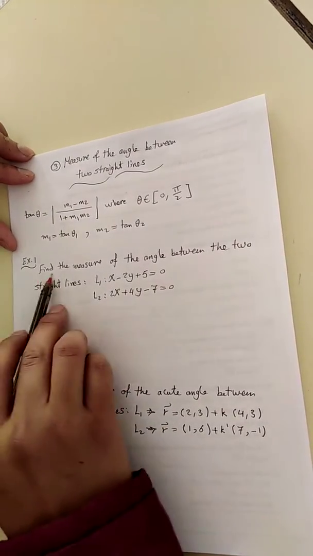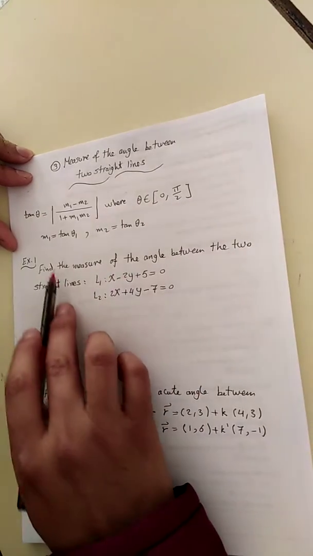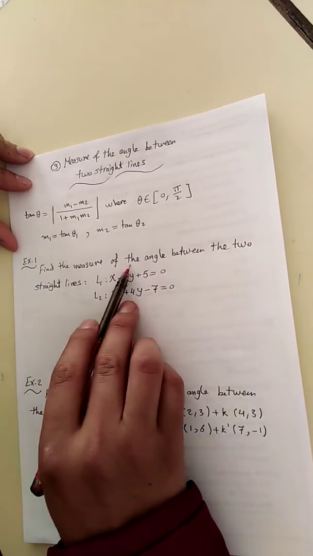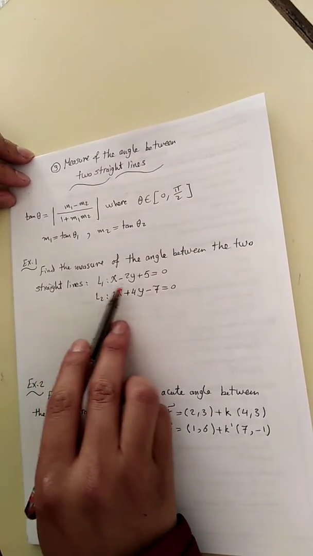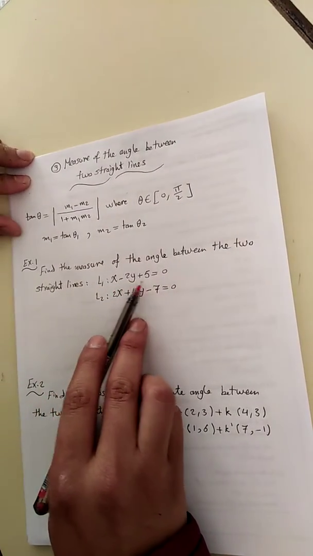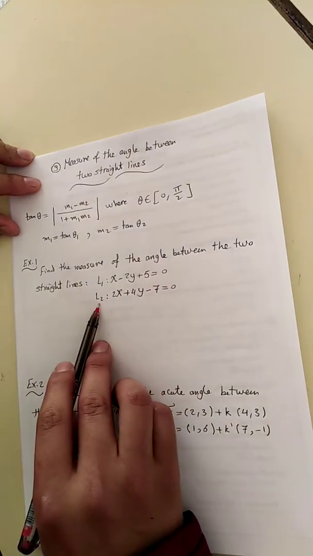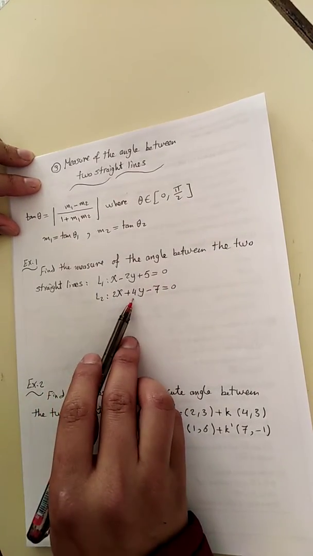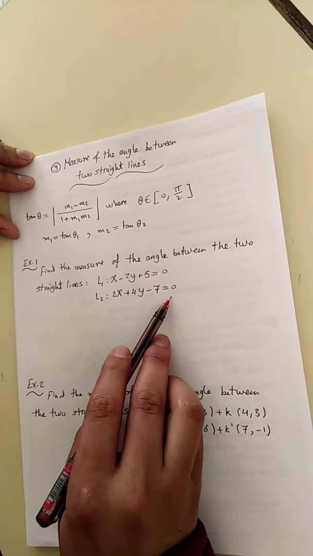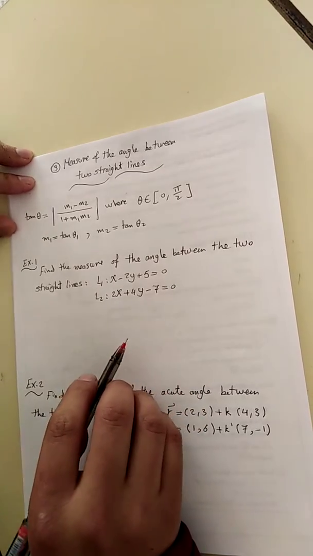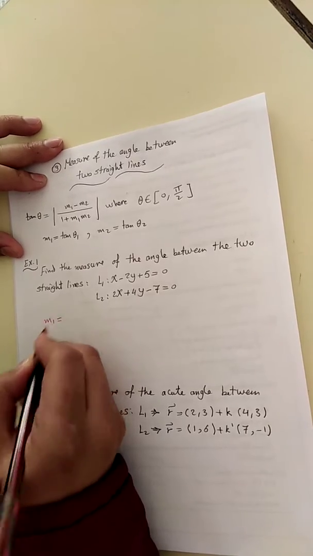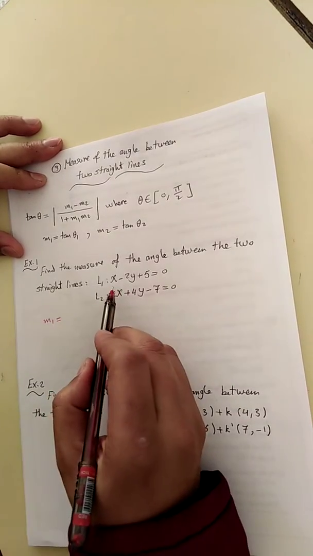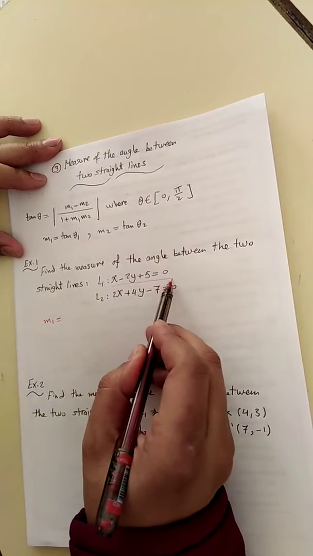Find the measure. Example 1. Find the measure of the angle between the two straight lines. The first straight line, x minus 2y plus 5 equals 0. The second, 2x plus 4y minus 7 equals 0. Let's get the slopes. How can we get the slope from this equation?